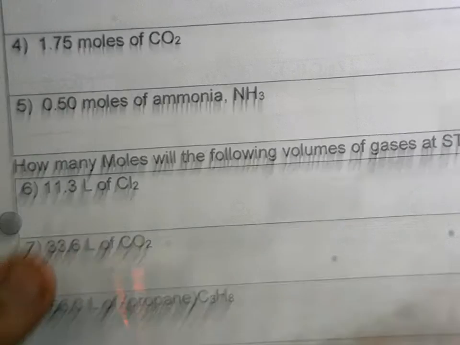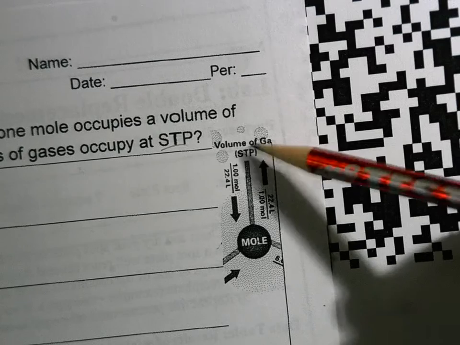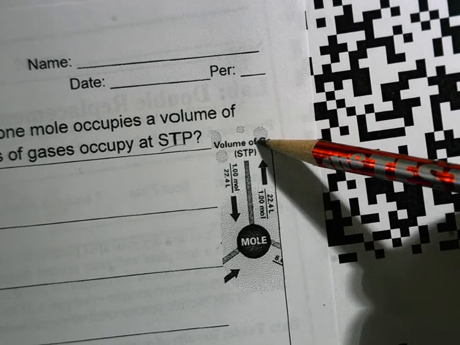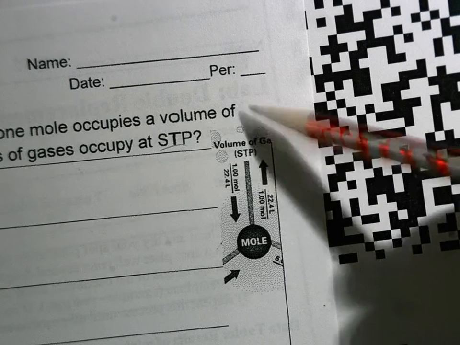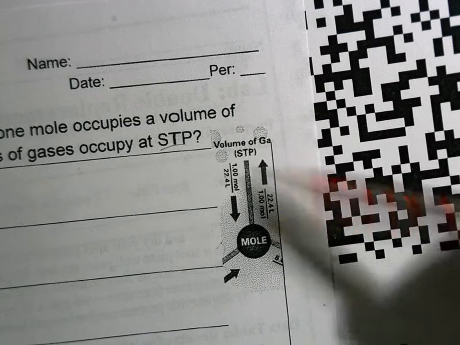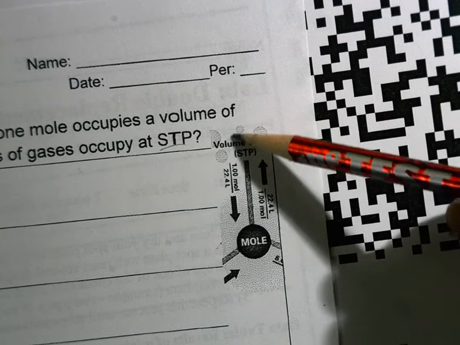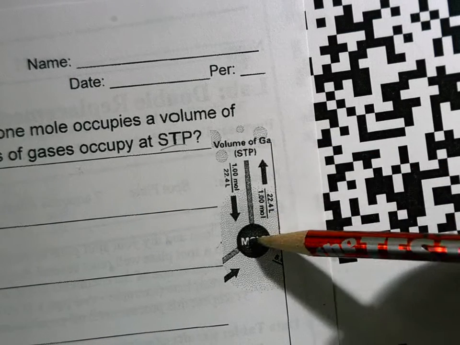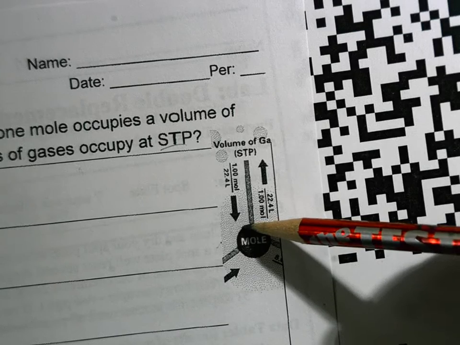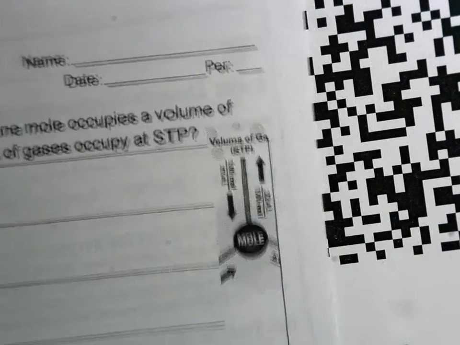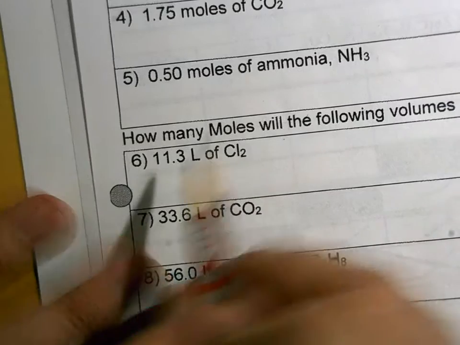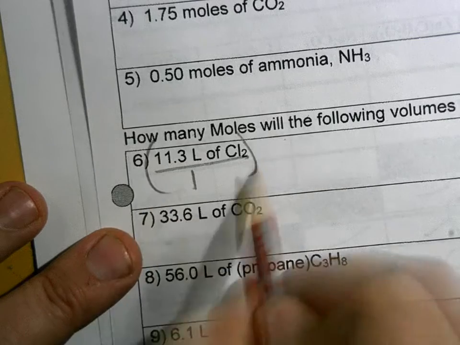We're already out here. We're out the end. We're at number 6, we got 11.3 liters as our given, and we want to find out how many moles. So since we're out here at the end of the triangle, if we're going to the middle of the MVP triangle, we're always going to divide by, in this case, 22.4. So we're going to set up our given, because doing all this is just a series of conversions.